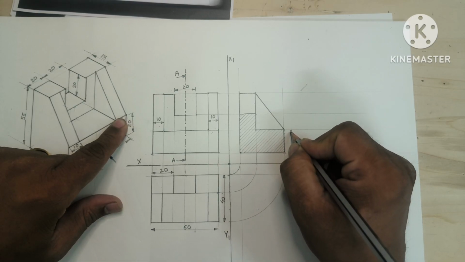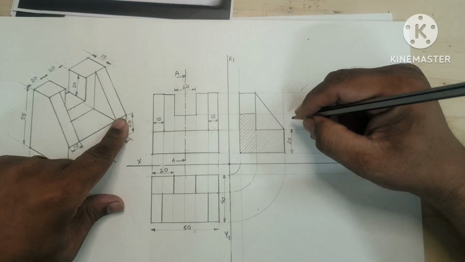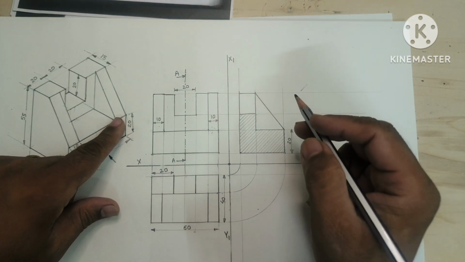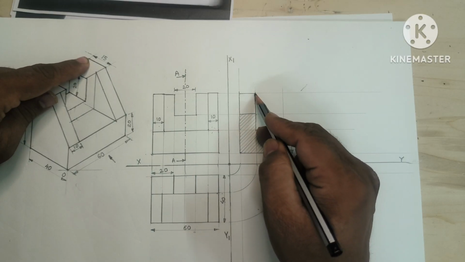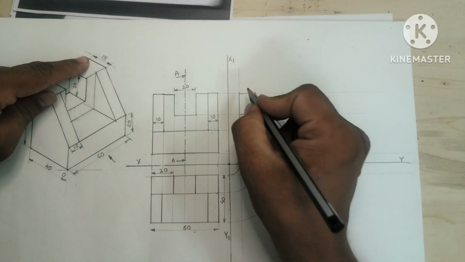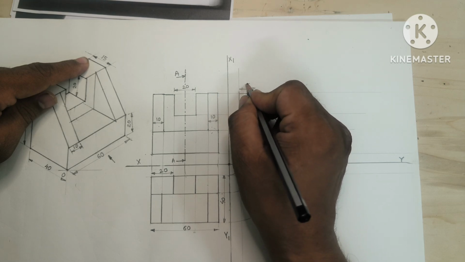I will draw the height, that is the dimension is 20. Then from this point to this point, the distance is 15.